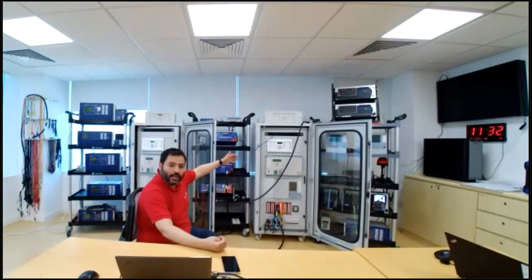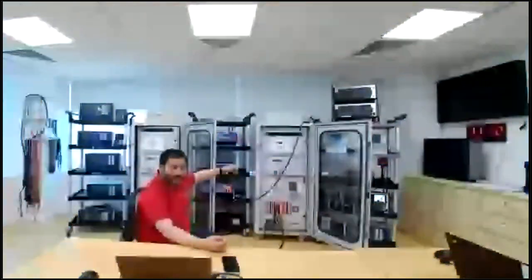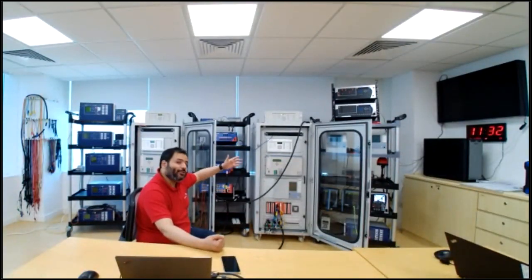I will test line differential, distance protection, switch onto fault, auto reclosure. Maybe I'm not sure whether the time is enough or not. Power swing and many other functions can be tested in only one testing file by the help of OCC. This is the setup of the connection. For sure, it's very easy.